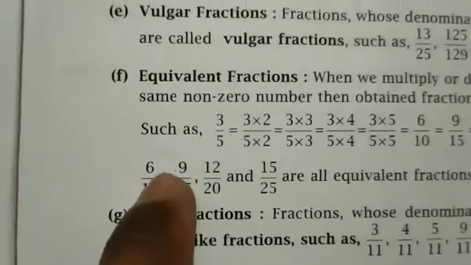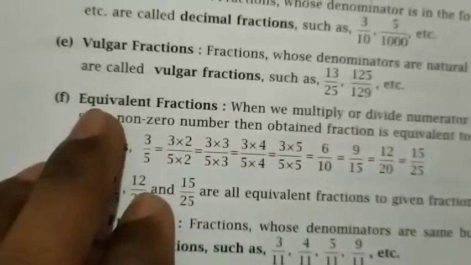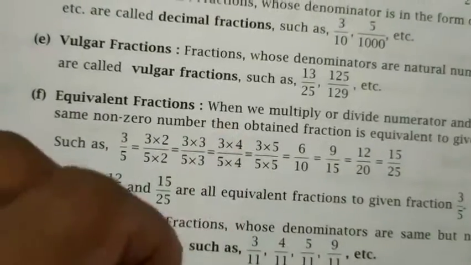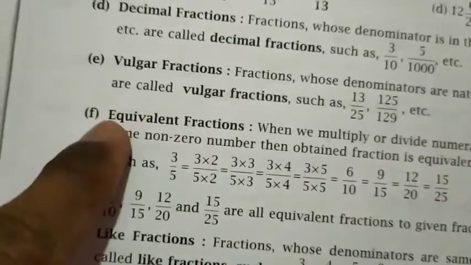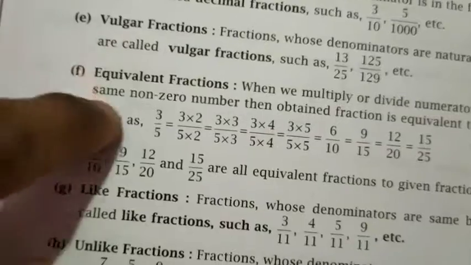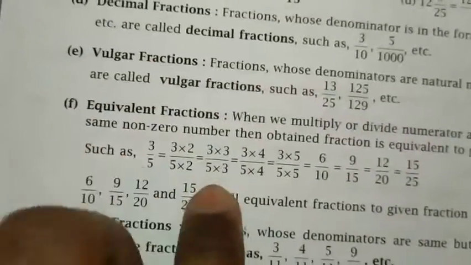Now come to the next, that is equivalent fraction. The name says equivalent, so you just need to understand the meaning of equivalent. Equivalent means equal, meaning they have something equal in common.